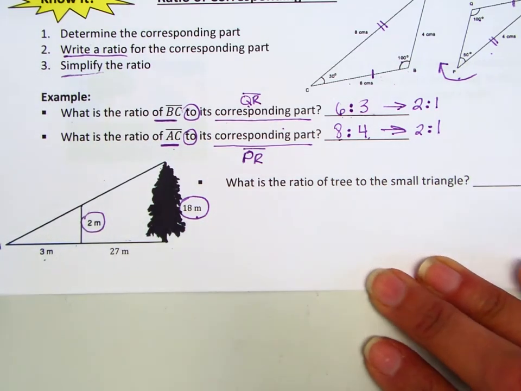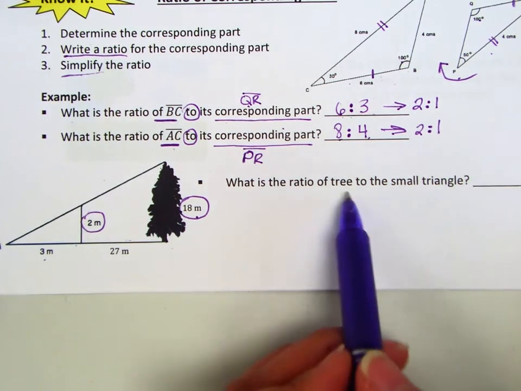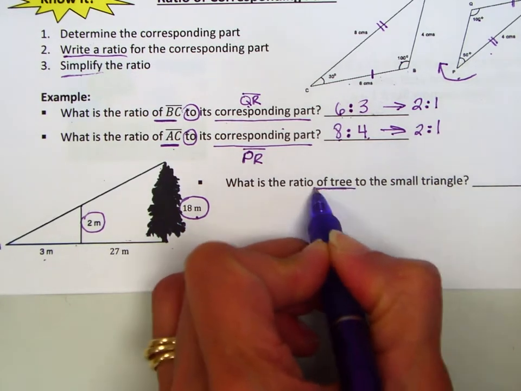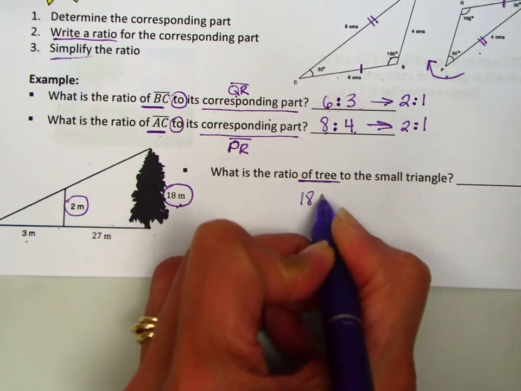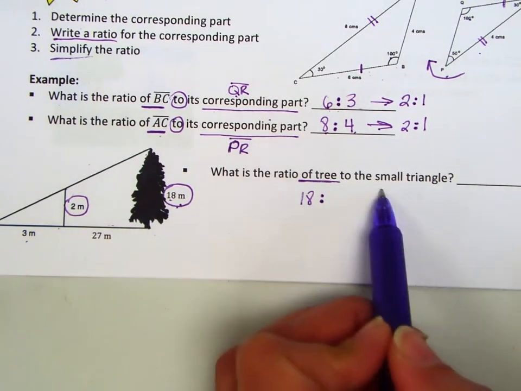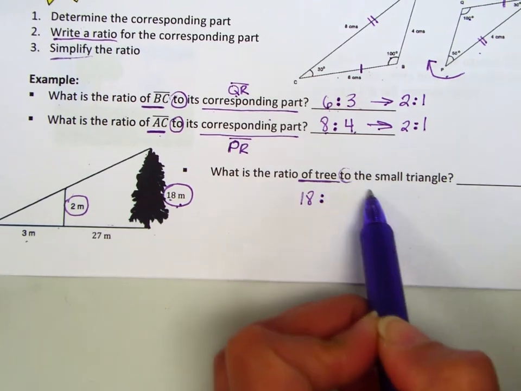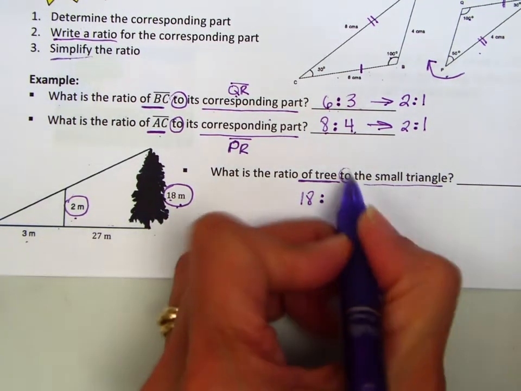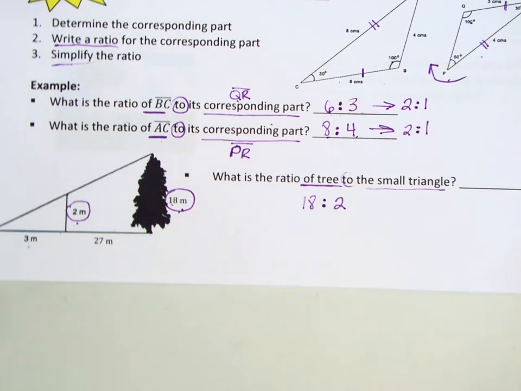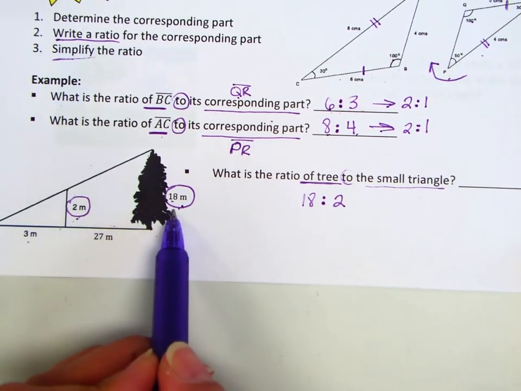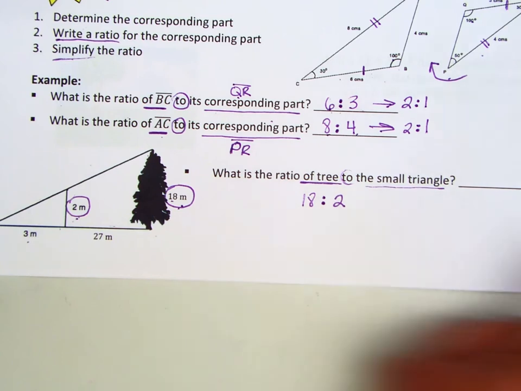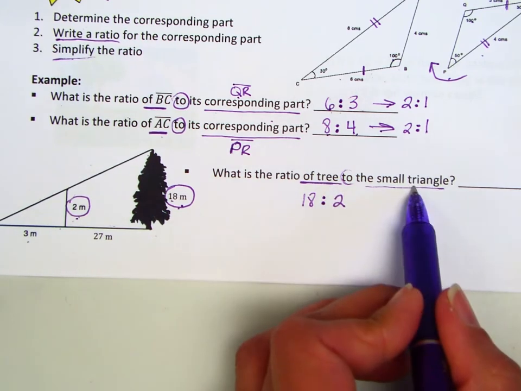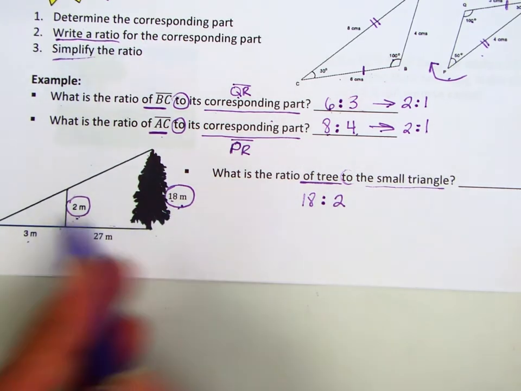Corresponding part. So our ratio of the tree, and we have to do it in order, the tree comes first, is 18 to, there's that word to, the small triangle, 18 to 2. You cannot write it 2 to 18 because that is not the way it is worded in the question. You have to write it in the exact order that it is worded in the question. Tree to small triangle, tree to small triangle.